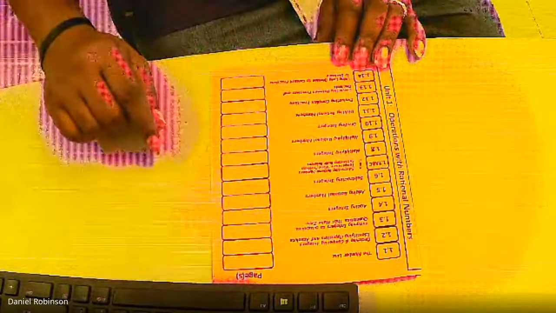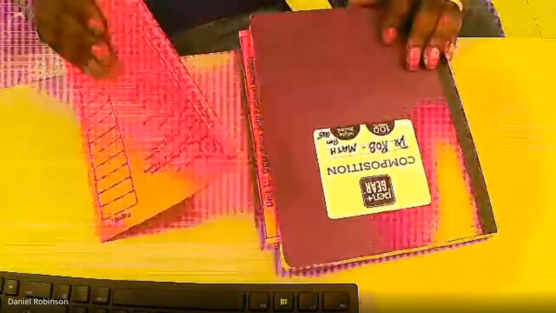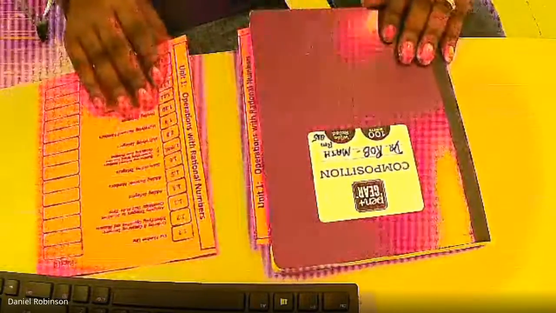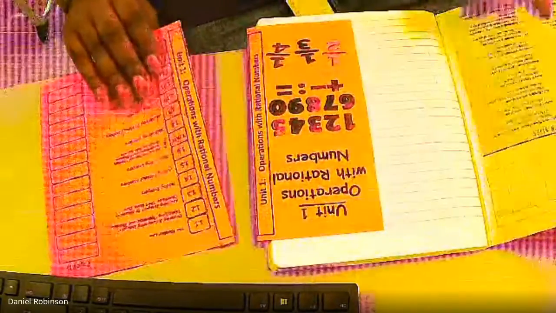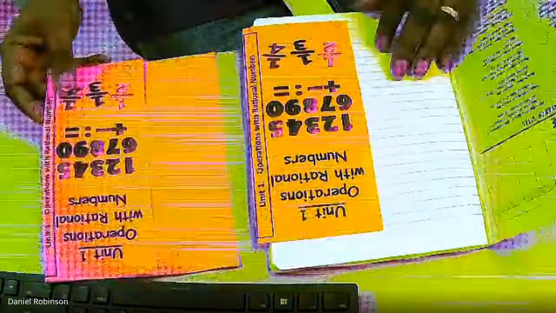So with that being said, we now have to go to our book. So let's go to our book and put it in. I notice I already have mine put in. So this is page 1 of our notebook. So since it's page 1, I'm going to go to page 1.